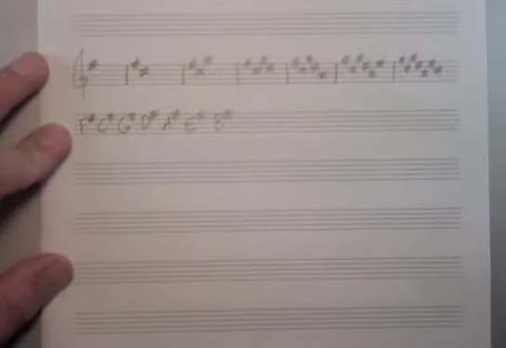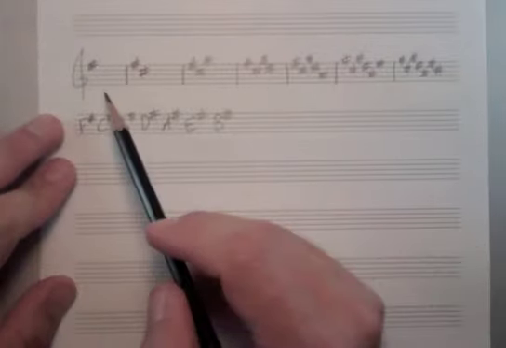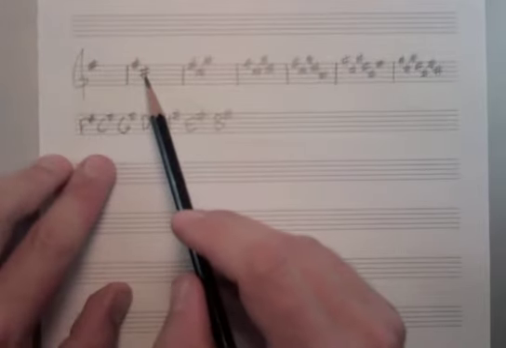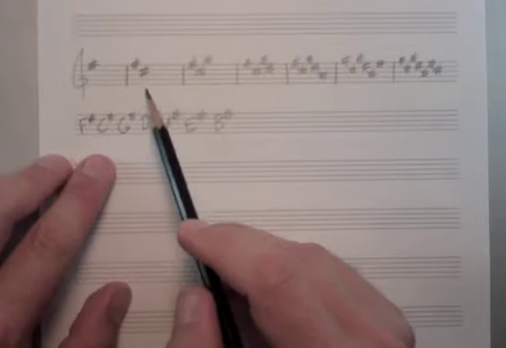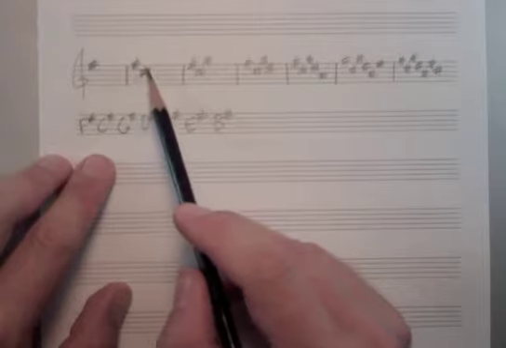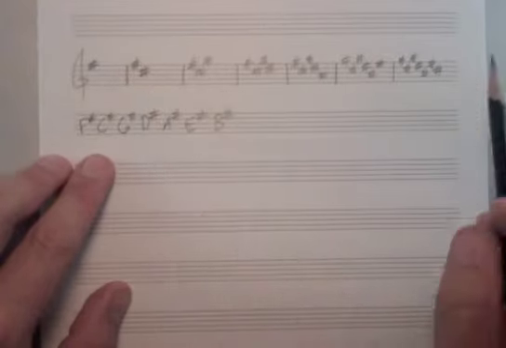Now the cool thing about key signatures is that it's a well thought out system. For instance, if we go to this second key signature, where we have an F sharp and a C sharp, a key signature with two sharps will only have an F sharp and a C sharp, and they will always be in these places.